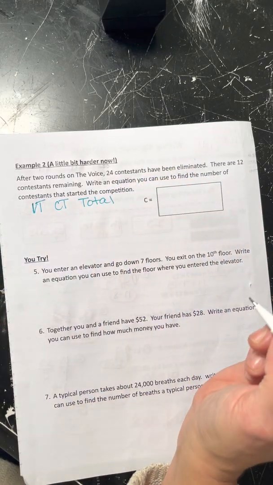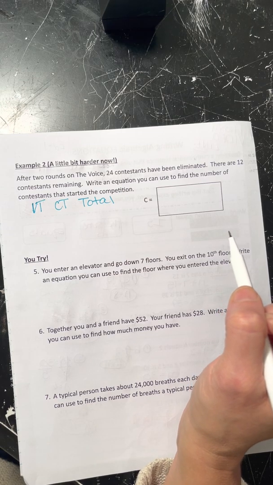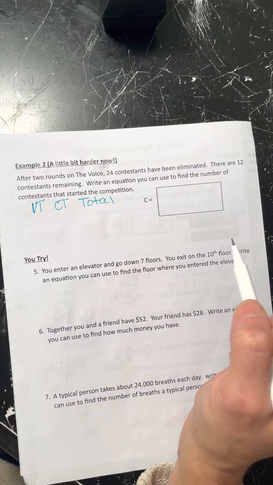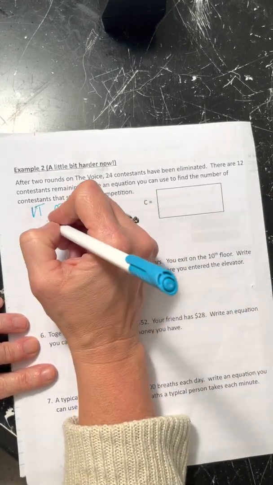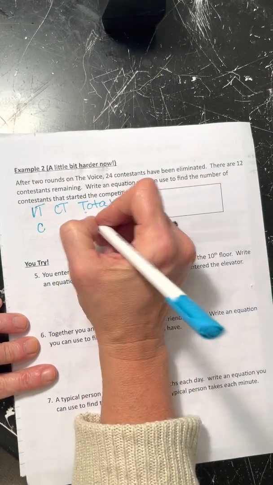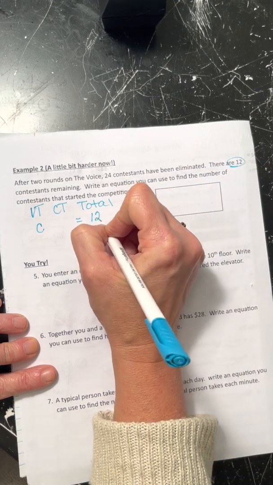Okay? So The Voice and 24 contestants have been eliminated. There are 12 contestants remaining. All right, so C are our contestants. Our variable term would be C. Our total is going to be the number that are remaining.